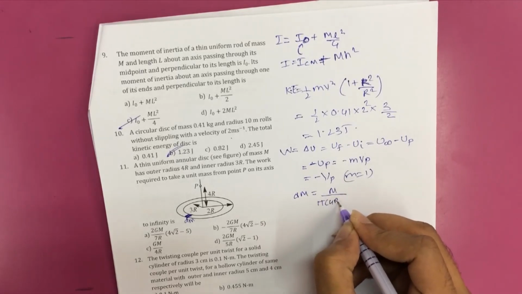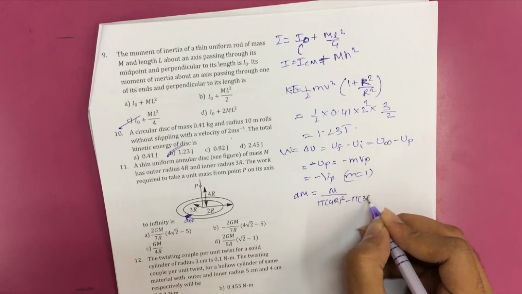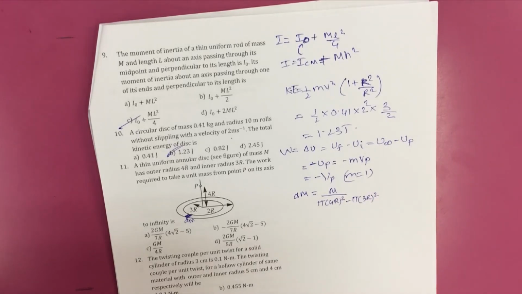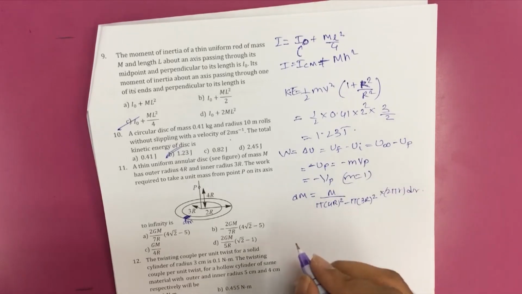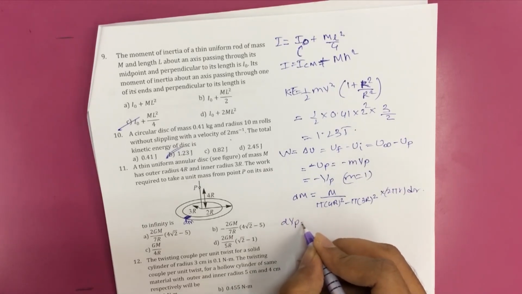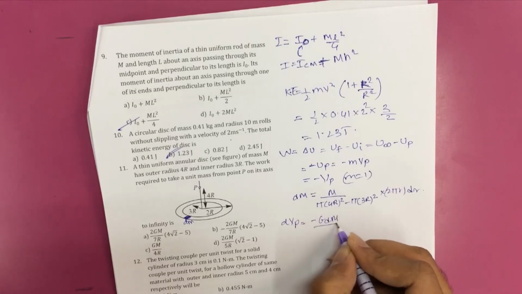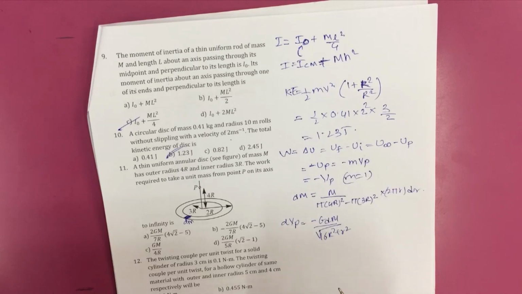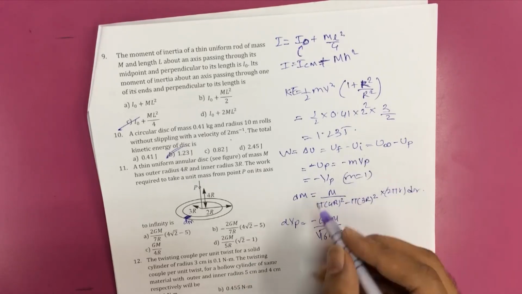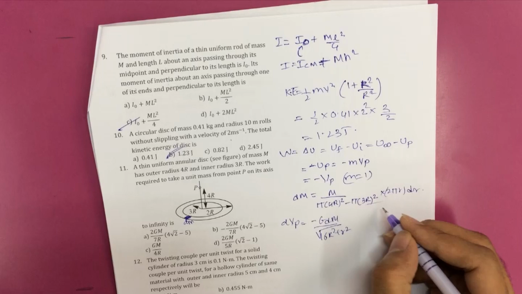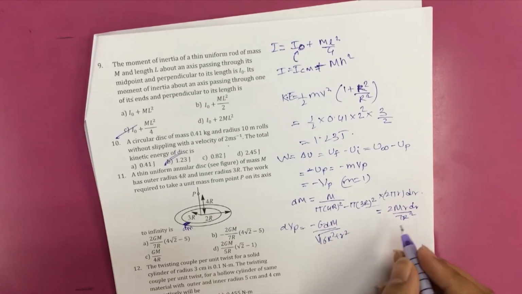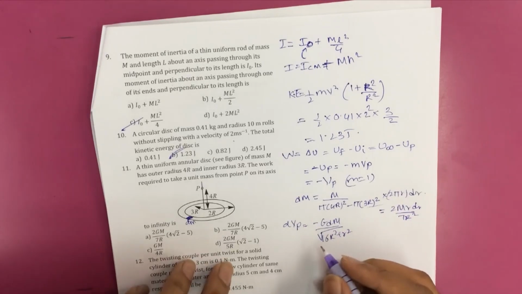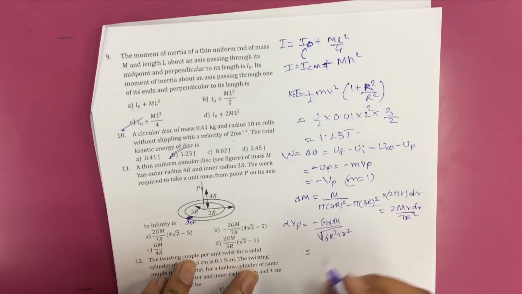Now dm would be equal to M divided by pi 4r the whole square minus pi 3r the whole square, multiplied by 2 pi r dr. dVp would be equal to minus G dm divided by root of 16 R square plus small r square. Now your dm is all of this, which is basically 2M r dr divided by 7 capital R square. So you'll substitute the value of dm.